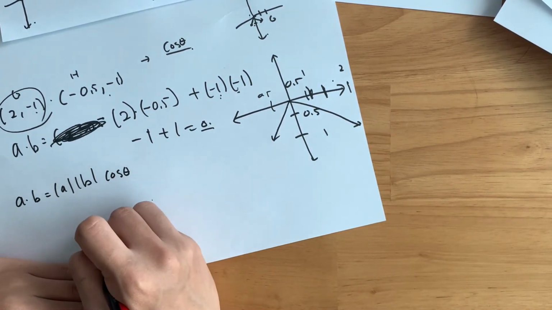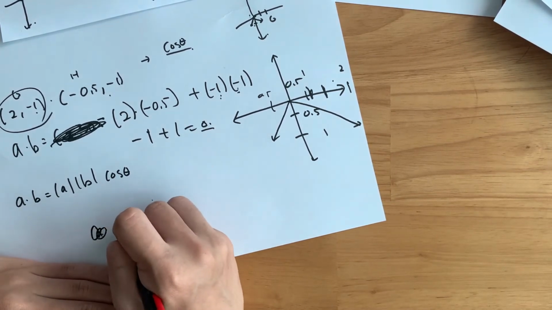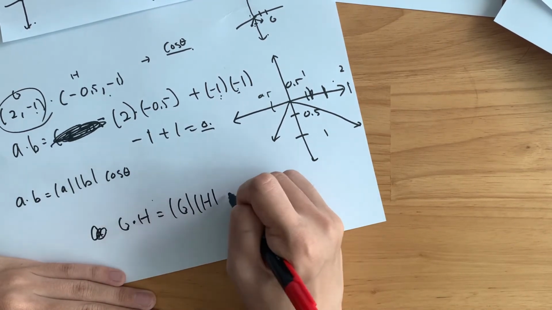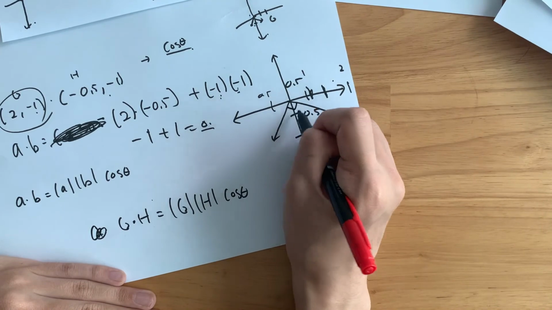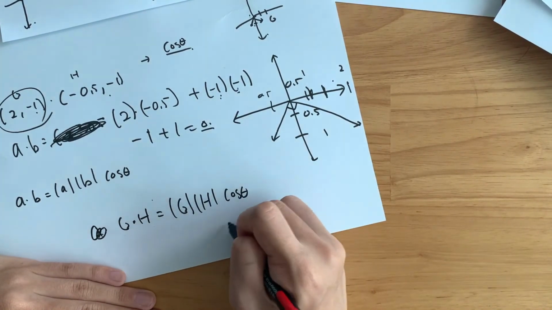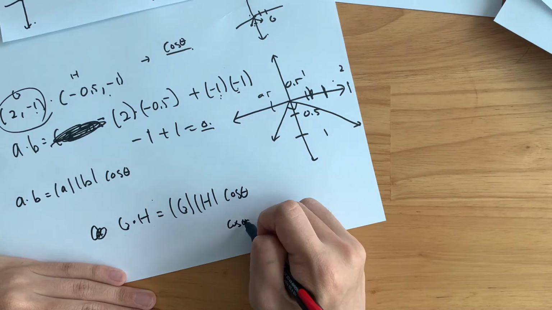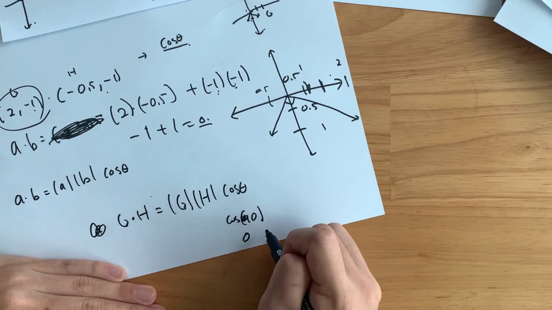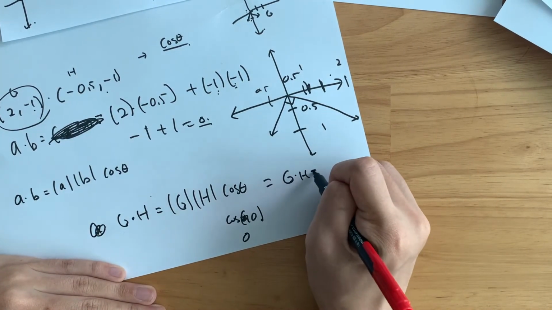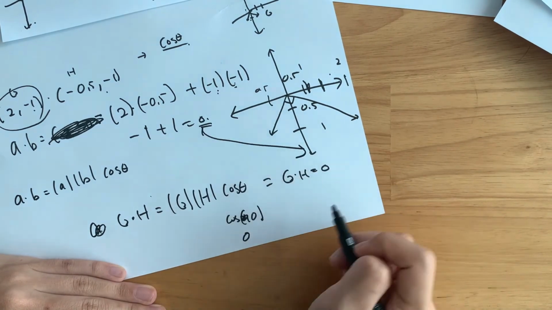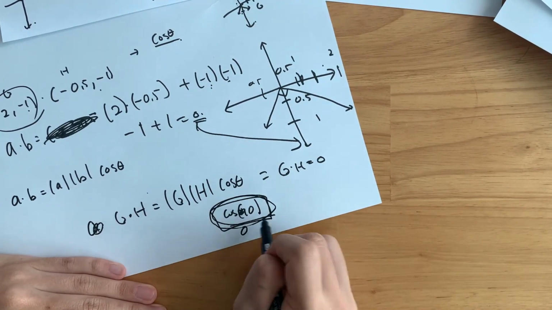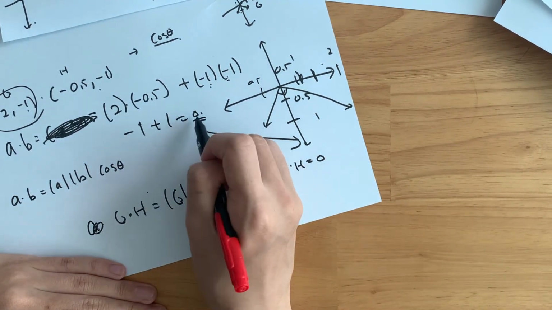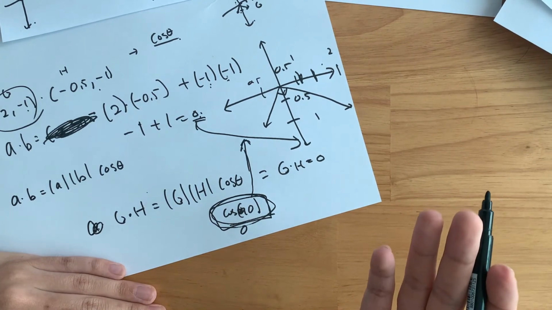G dot H is |G||H| cosine theta. The thing is, this is a right angle. What's cosine theta of 90? This is 0. That's why G dot H was 0. So if the dot product is 0, we can rightly assume that this is a right angle, also called orthogonal or normal. So if the dot product is 0, it's a right angle.